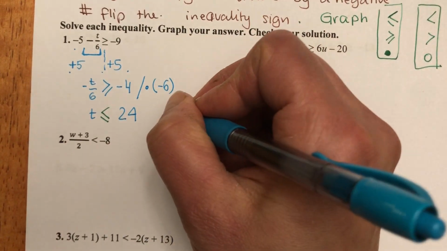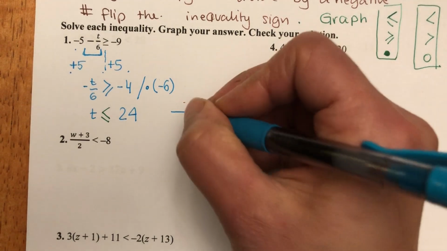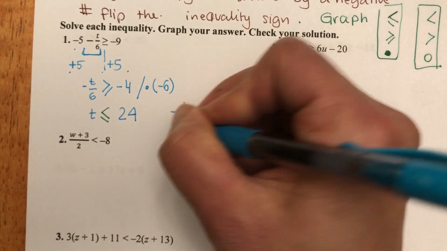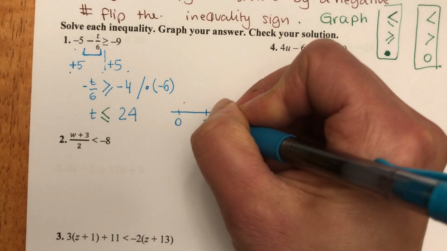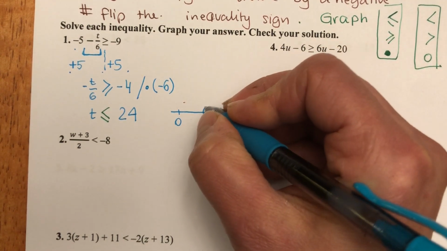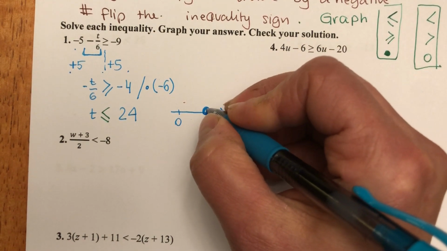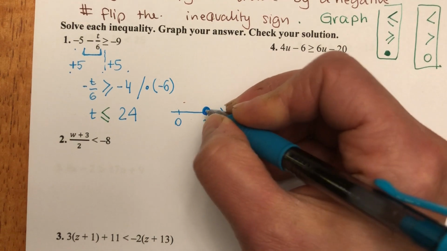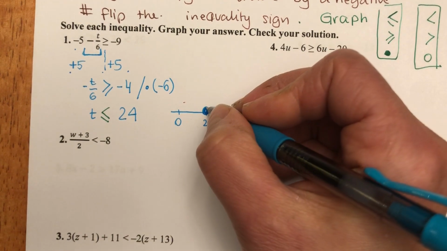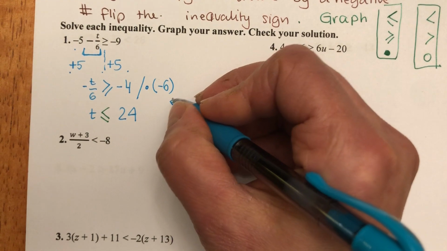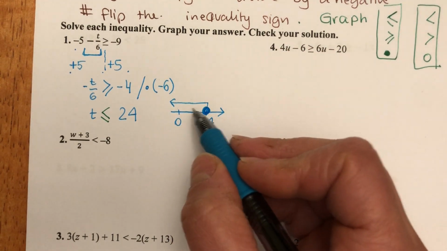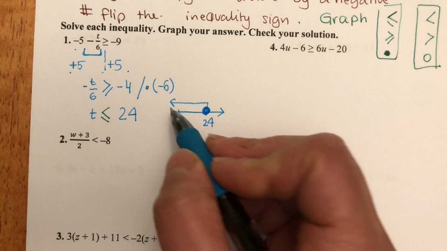And lastly, I am going to put my answer on the number line. Here's 0 somewhere here. Here's 24. I am going to close in the circle because 24 is included. The inequality sign, if I write my answer in the order that I ask you to, points in the direction that the arrow needs to go.